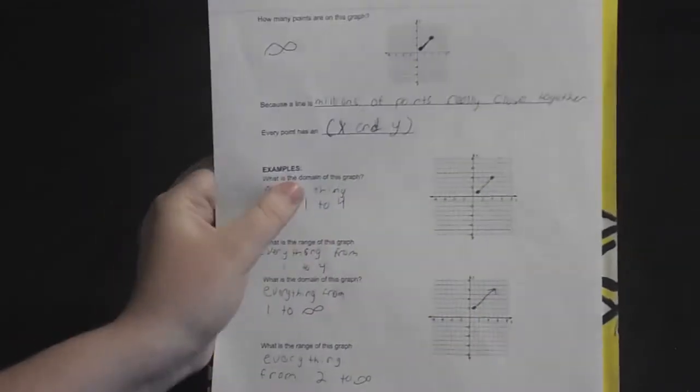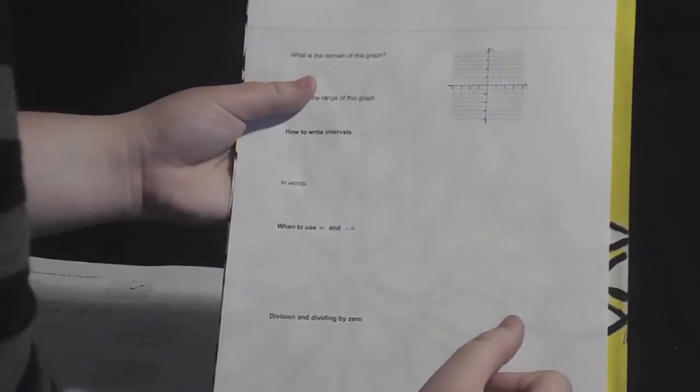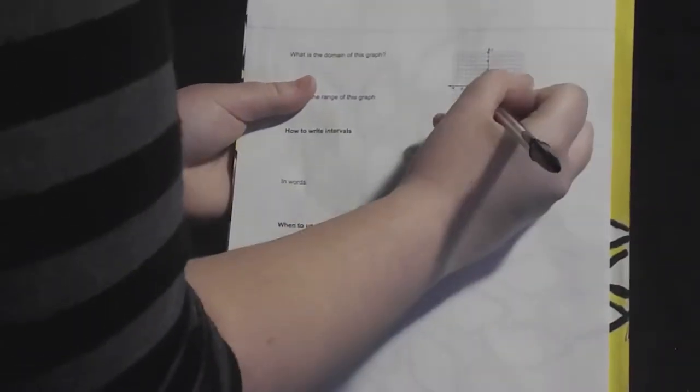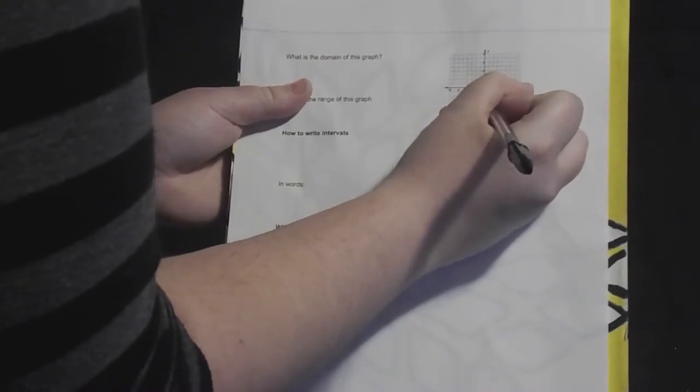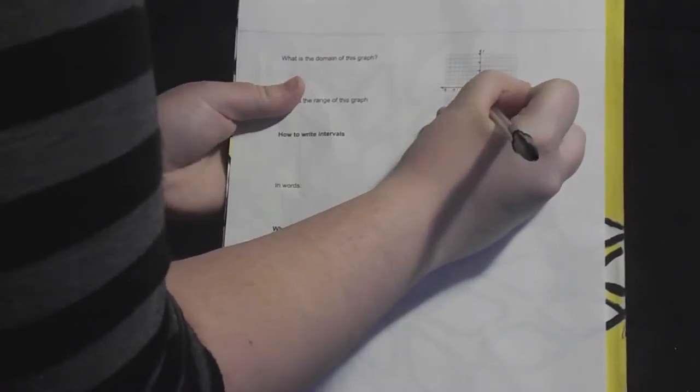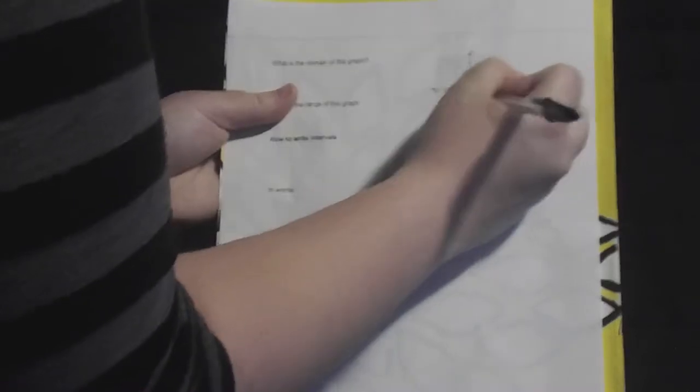So let's go ahead and do one more on the next page. Okay, so this graph, I'm going to have a point right here at 1, -2, and then it's going to curve up that way and curve up that way.